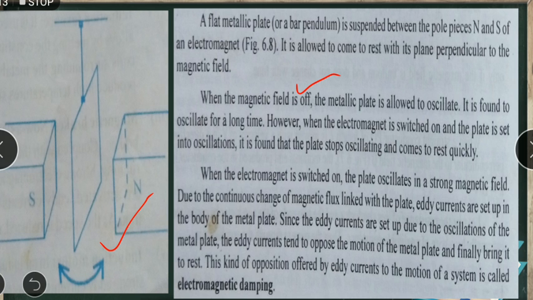What happens if there is a magnetic field? When the electromagnet is switched on and the plate is set to oscillate, it is found that the plate stops oscillating and comes to rest quickly. What happens when the metal plate is subjected to the uniform magnetic field? It oscillates, but its oscillation stops very quickly.